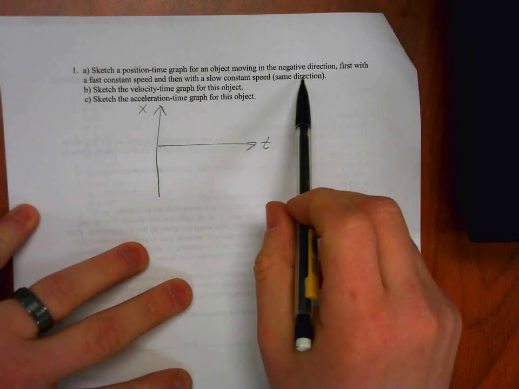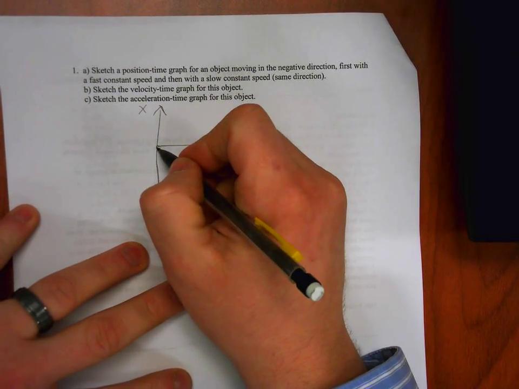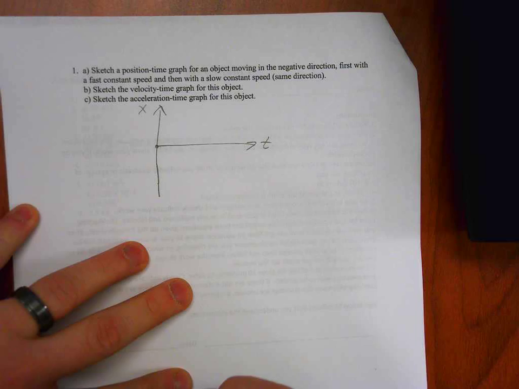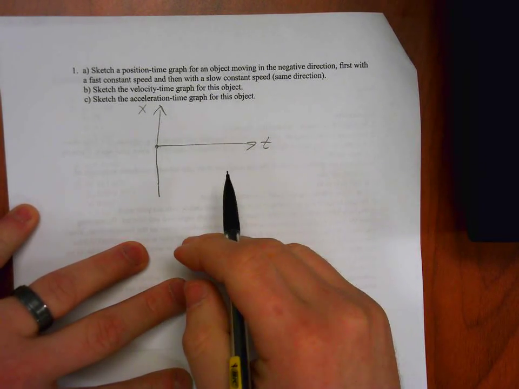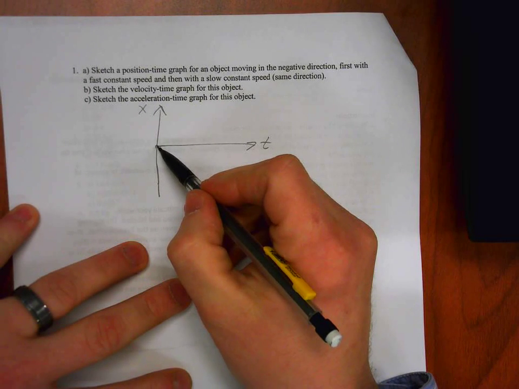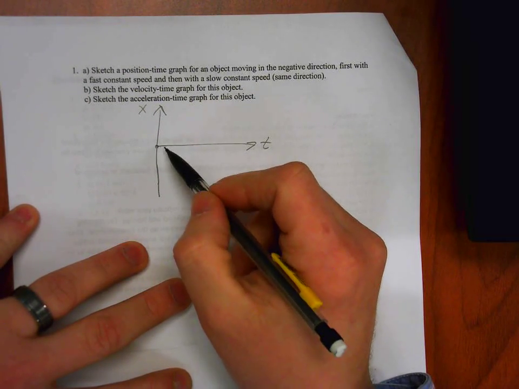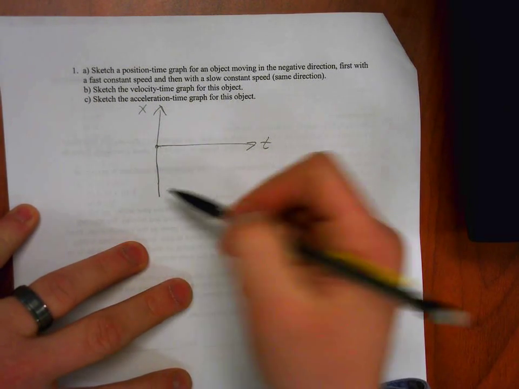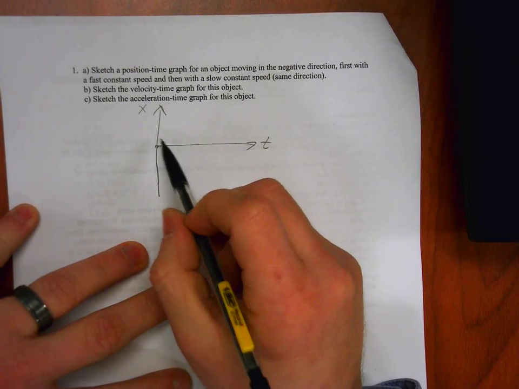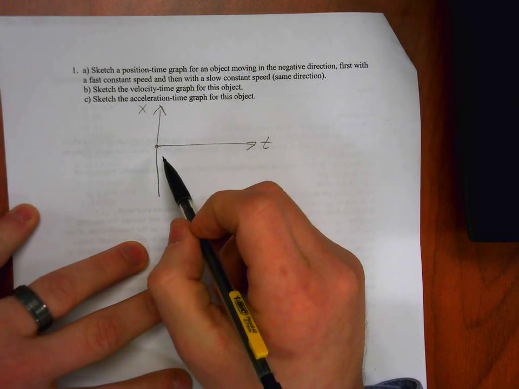Now the object is moving in the negative direction, so we assume that the object just starts here at the origin. Why not, right? You always choose your starting position to be 0. And it's moving in the negative direction, which means it must move down here, not up here. Now, what is the shape of this graph?